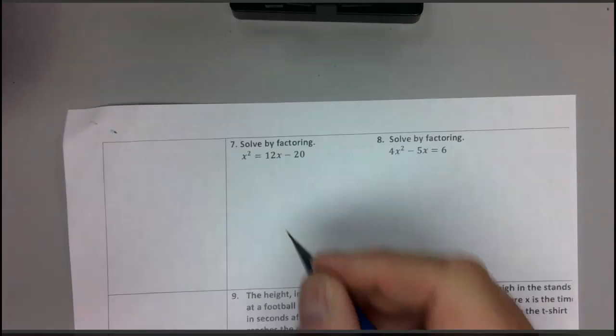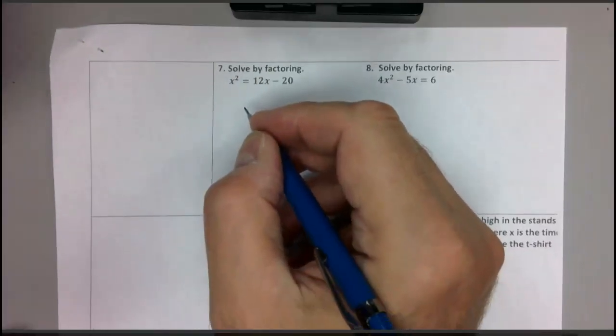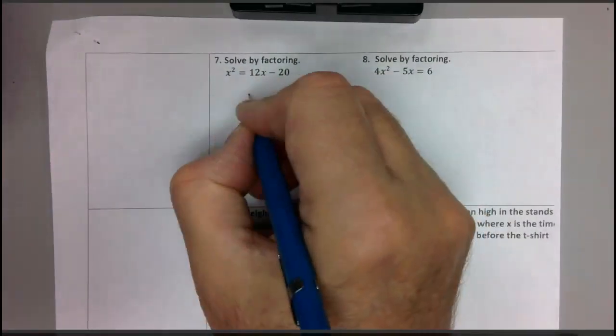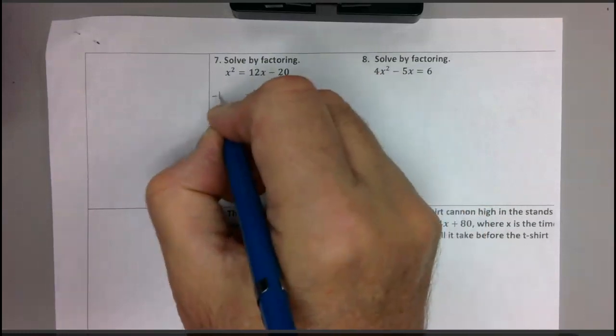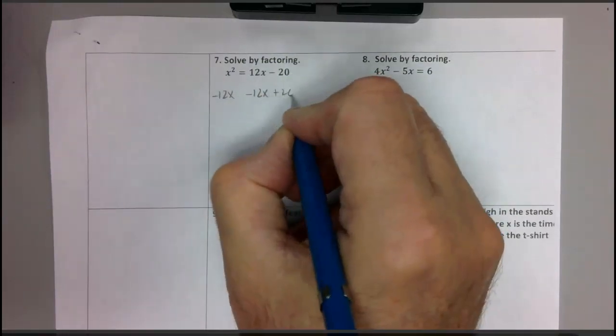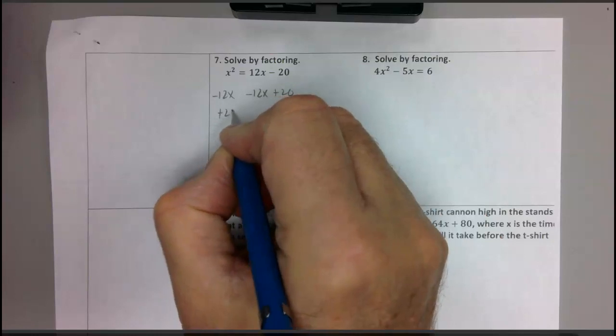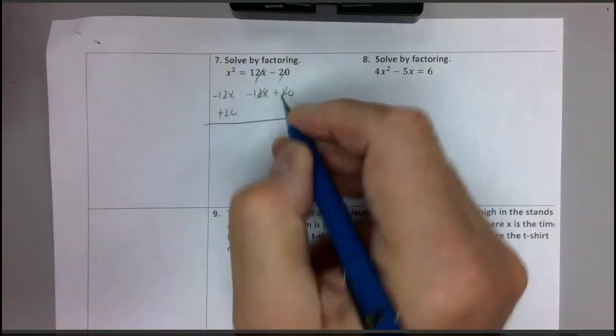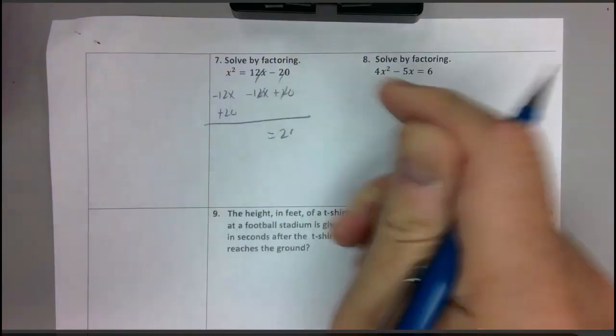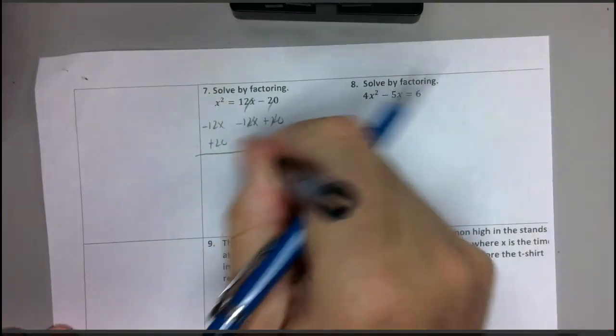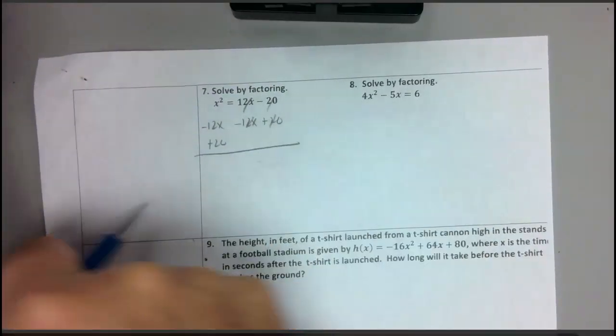Now if I want to solve, then I have to do one more step. First I've got to get everything on one side. So I'm going to bring my 12x over here, and I'm going to bring my 20. I'm going to get everything on the left side. Those cancel, don't they, and leave me, excuse me, not 20. Come on, Donnie. Gives me 0, doesn't it?